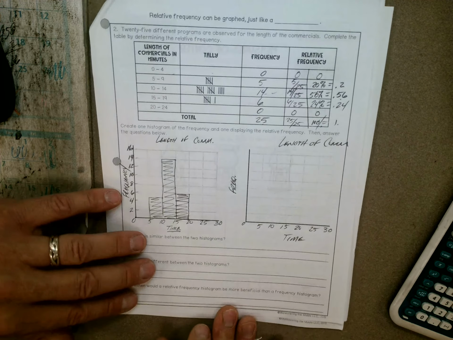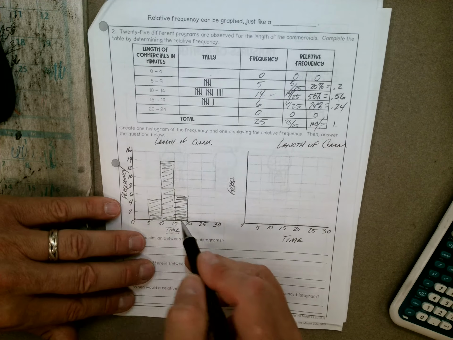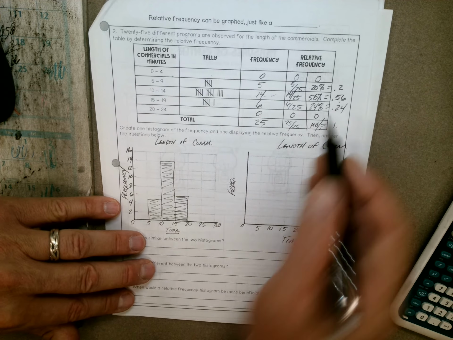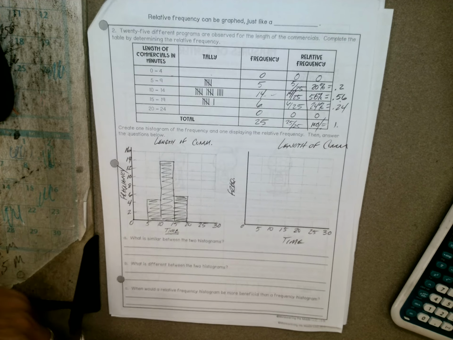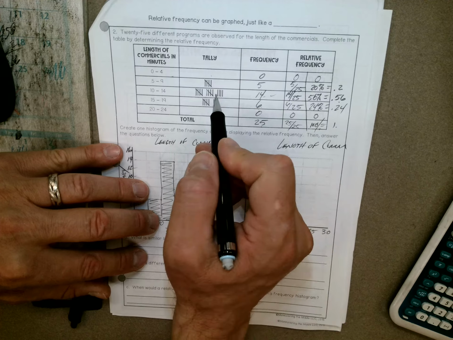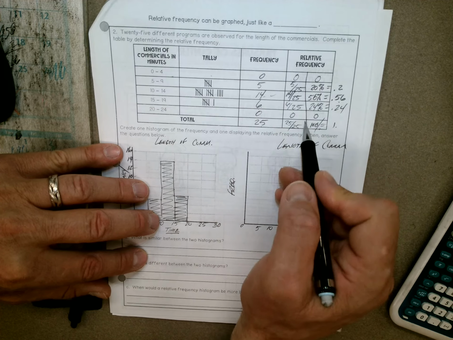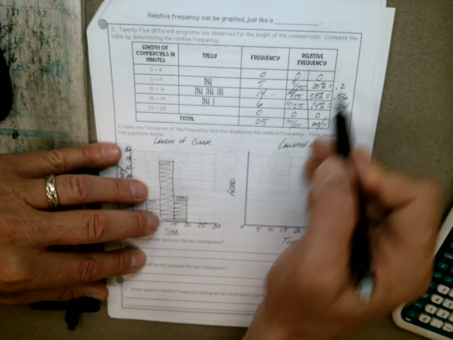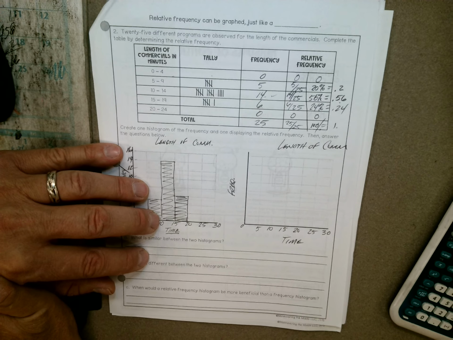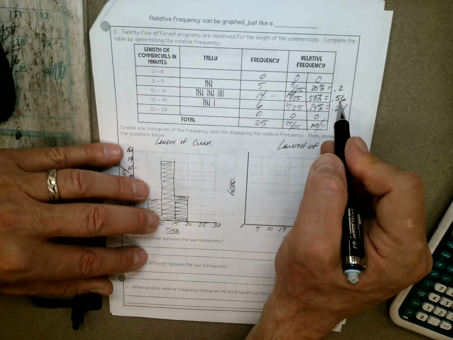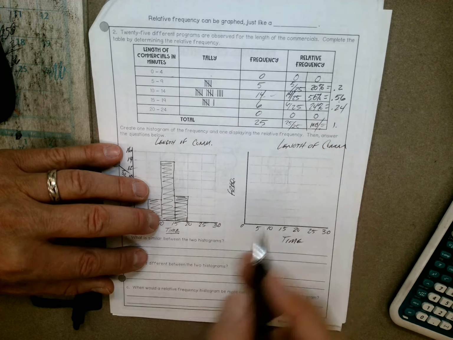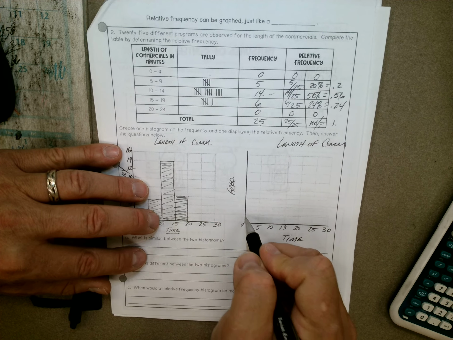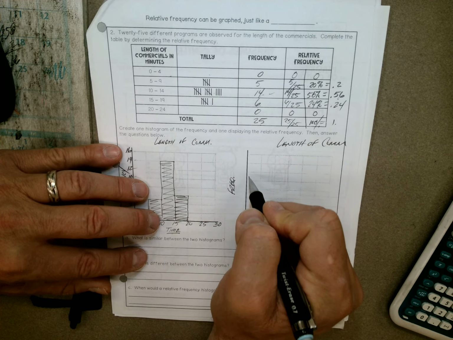Now, what is going to change is over here, we listed the frequency. Over here, we're going to list the relative frequency. And the difference is this is the number of ticks. This is the fraction or the percent or the decimal. What is it out of a whole? How many out of the whole? So the biggest number here is going to be 0.56. So if I counted by 0.1, am I going to get there? 0.1, 0.2, 0.3, 0.4, 0.5, 0.6.